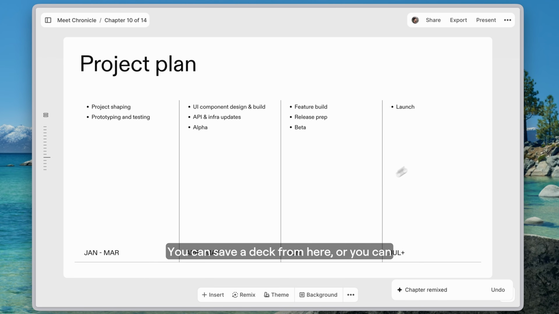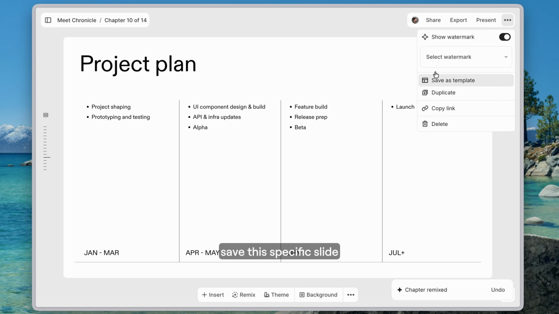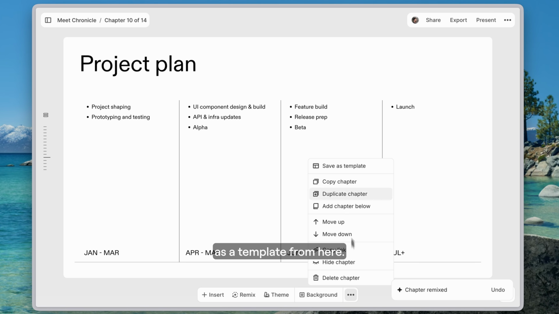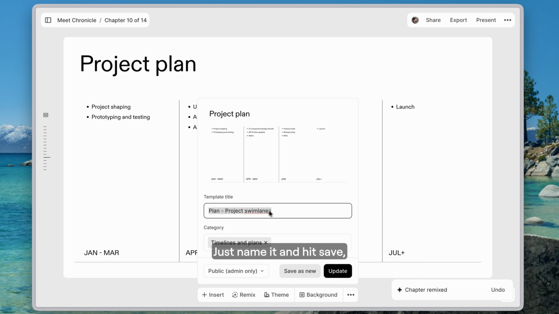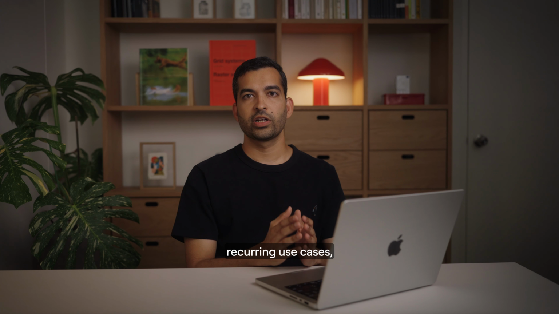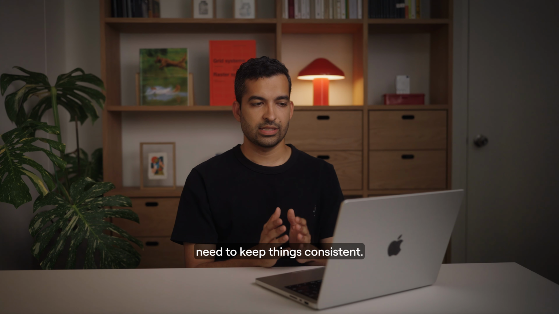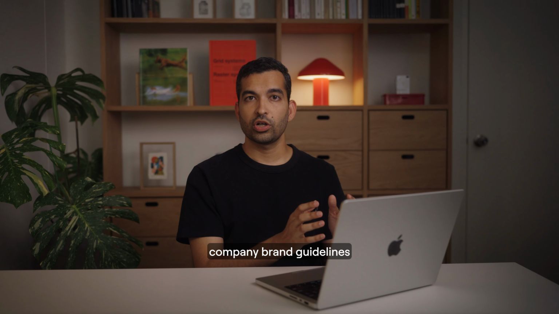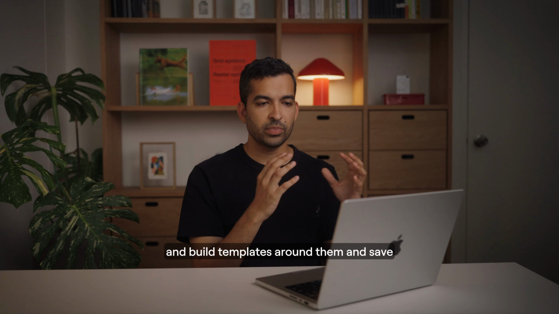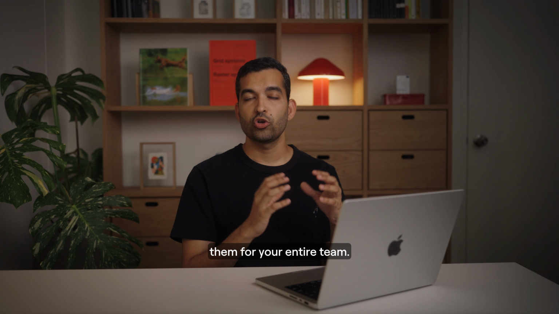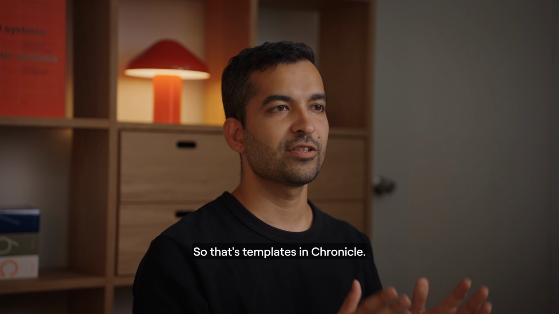You can save a deck from here, or you can save this specific slide as a template from here. Just name it and hit save, and you're good to go. You can do this for all sorts of recurring use cases, like team-wide presentations where you need to keep things consistent. You can also bring your company brand guidelines and build templates around them and save them for your entire team. So that's templates in Chronicle.